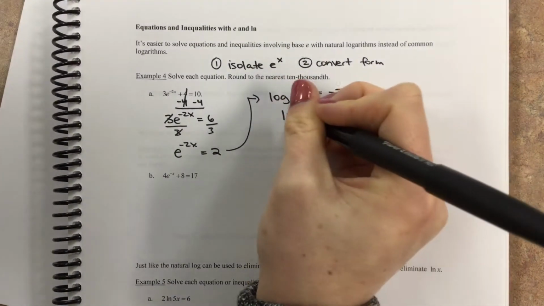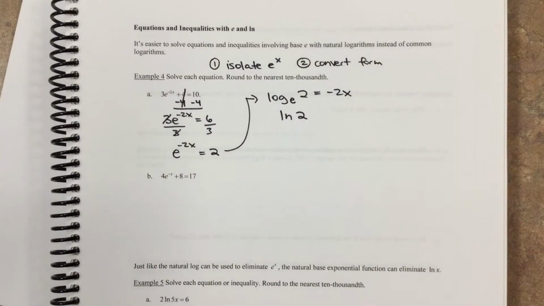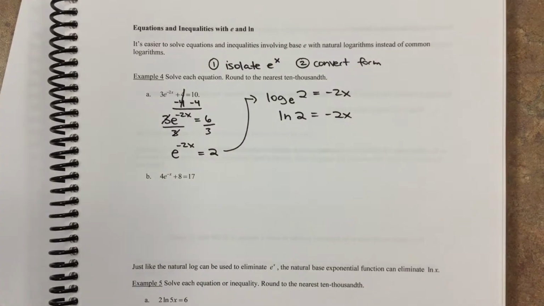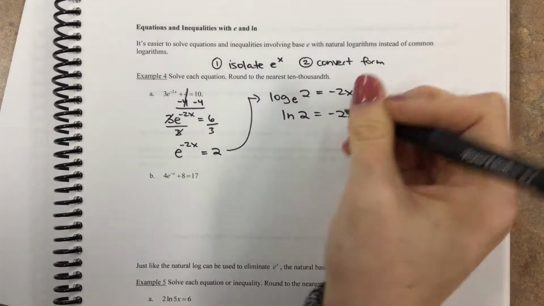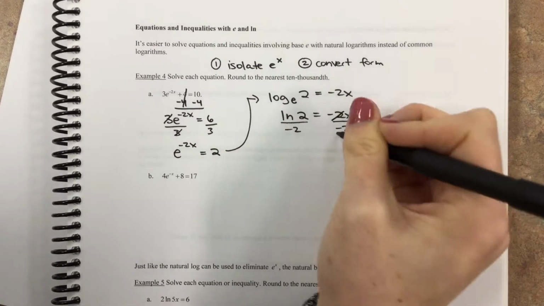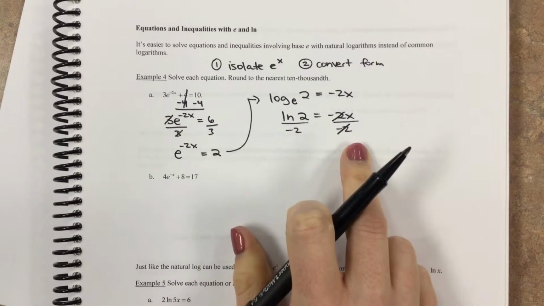So this, remember, is natural log of 2. We have a button on your calculator for that. I'm going to show it to you in just a minute. Natural log of 2 equals negative 2x. And now the last thing that you would be doing is dividing both sides by negative 2. So these would cancel. Once we know what this is, we'll know what x is.